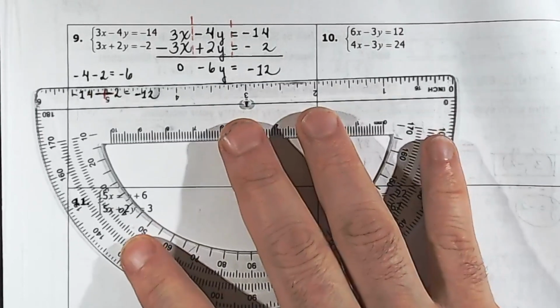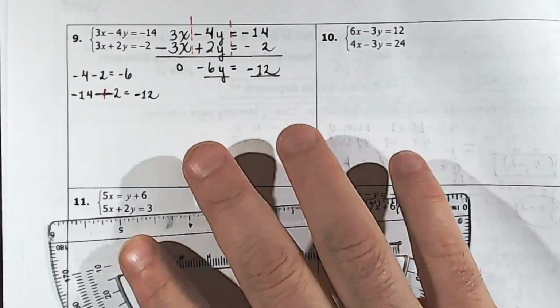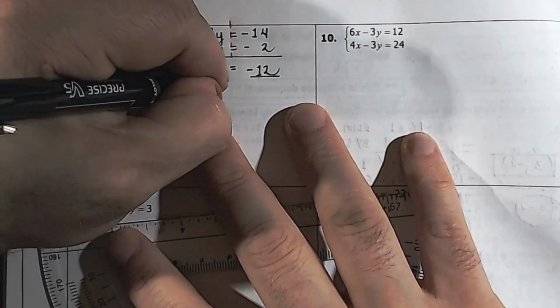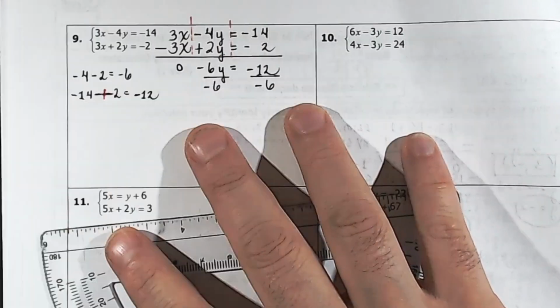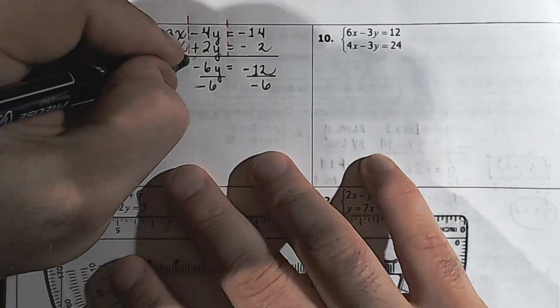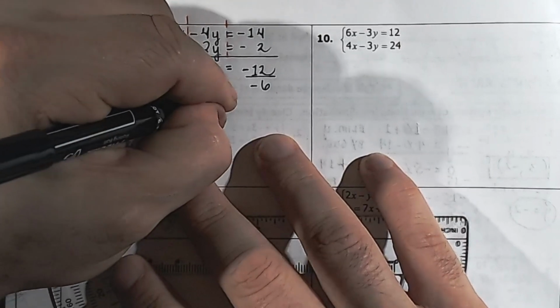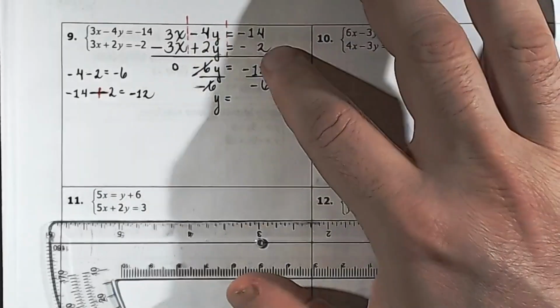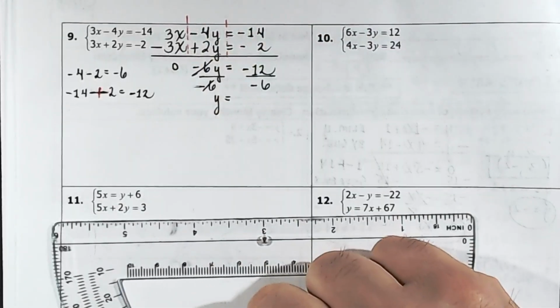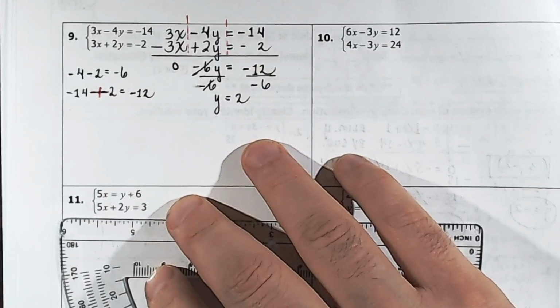And now I'm one step away from having y by itself. I just divide both sides by negative 6, the coefficient of the y variable. So on the left, these cancel out, and I have y by itself equal to negative 12 divided by negative 6. A negative divided by a negative is a positive, and 12 divided by 6 is 2. So y equals positive 2.